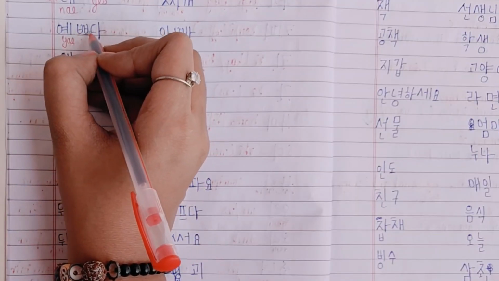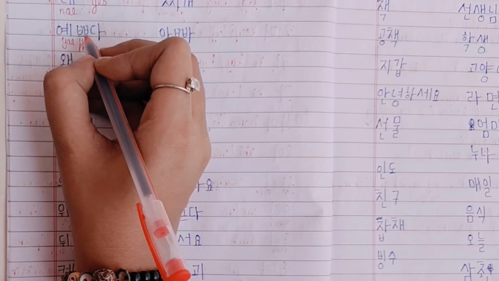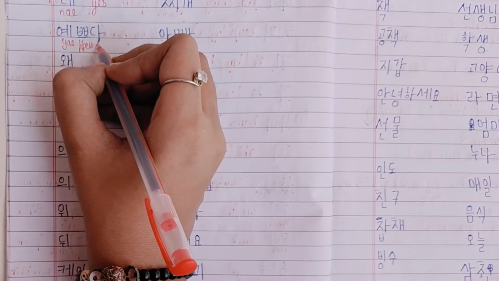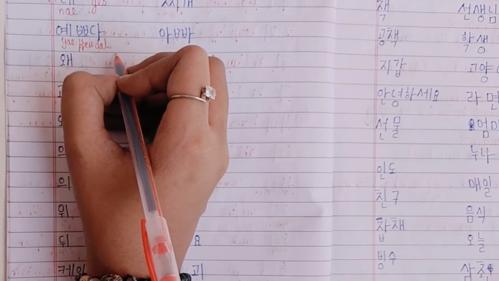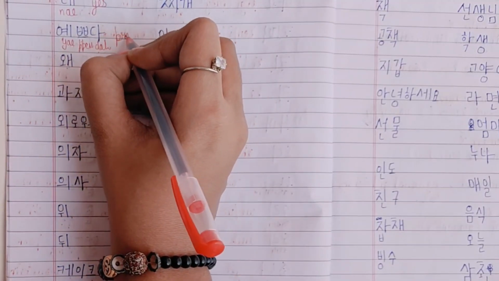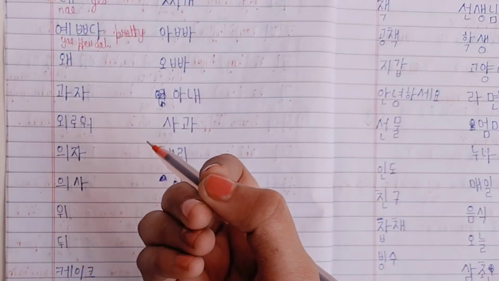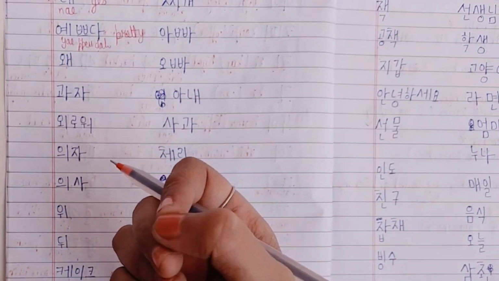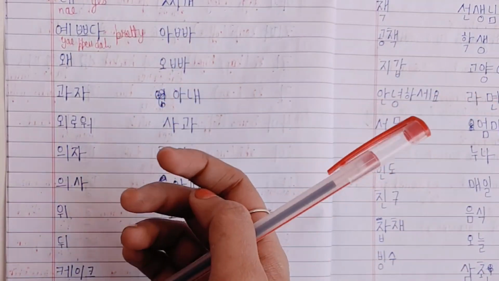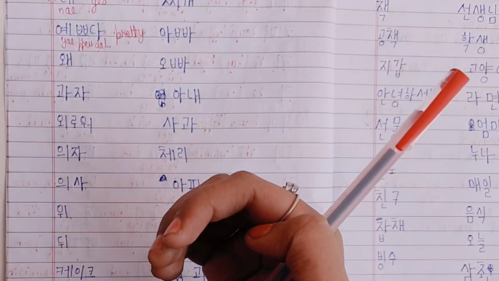Next, this one is double opposite age, which had the sound like ye. This is p, p with u. So yip, d, a, yippuda. Yippuda means pretty. So if I want to say that Jisoo, which is Kim Jisoo, is pretty, I would say Jisoo nan yappoyo.